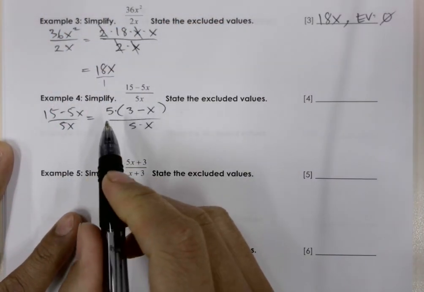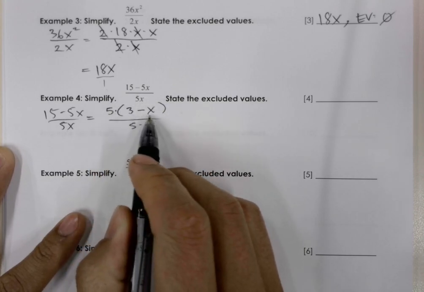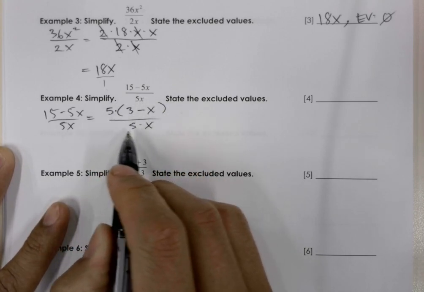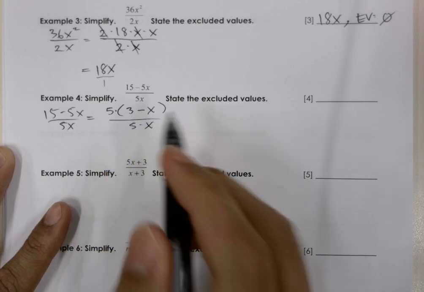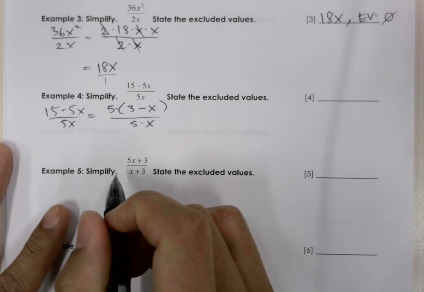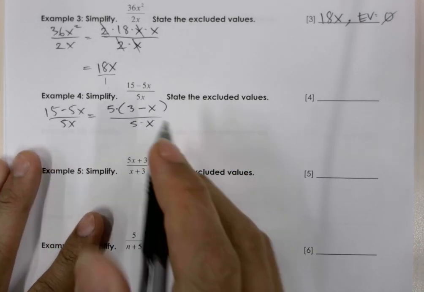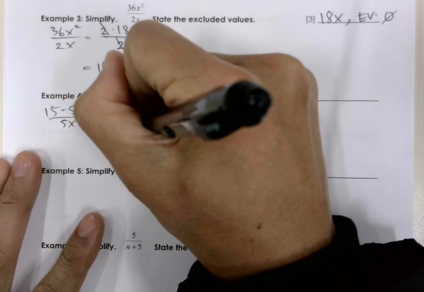So we have two factors in the numerator, 5 and then this binomial 3 minus x. In the denominator, we have two factors. We have 5 times x. So are there any common factors in the numerator and denominator so we can cancel them out? Well, yes. We have a 5 up here and we have a 5 down here. So we can cancel out the 5's.